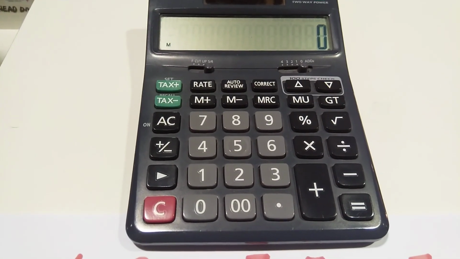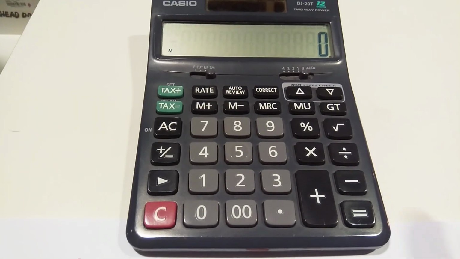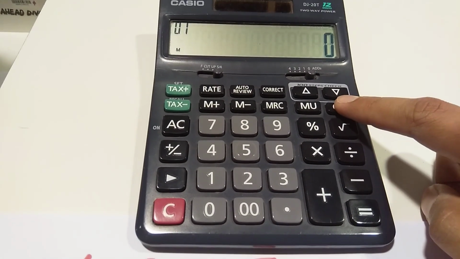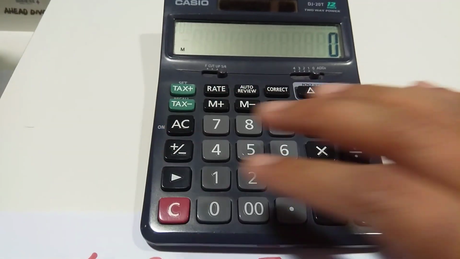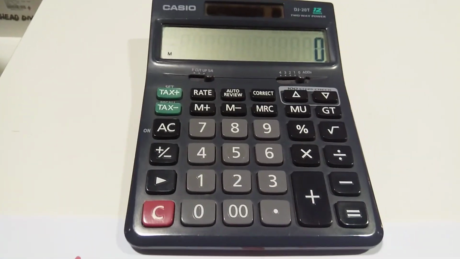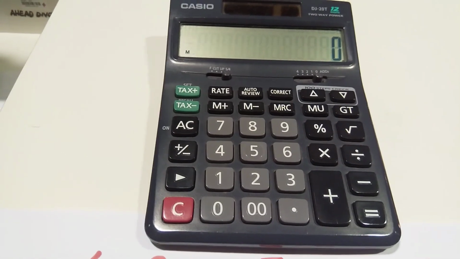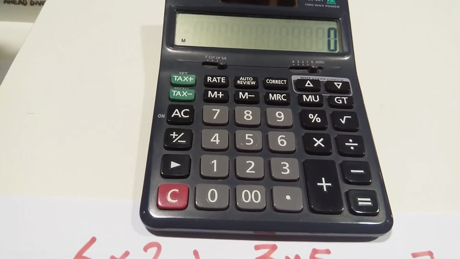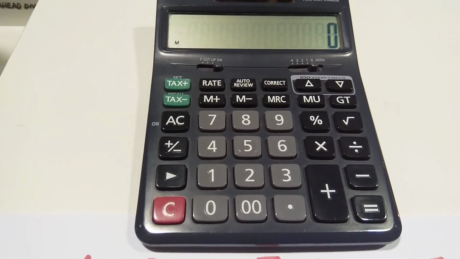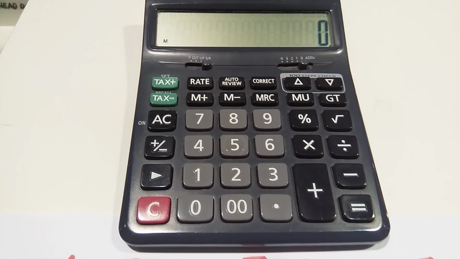Guys, today I am going to tell you the use of the GT button on your calculator. It's very simple. The main purpose of this button is grand total. To make big calculations very simple, normally we use this button.